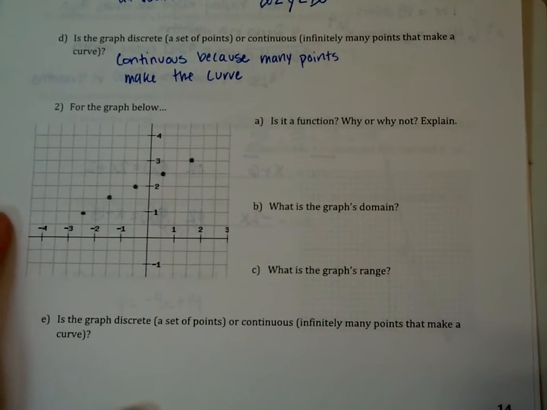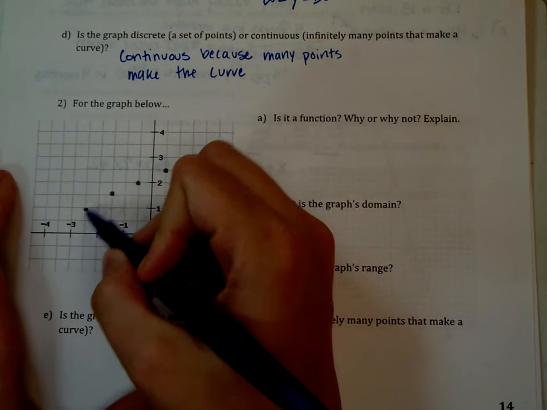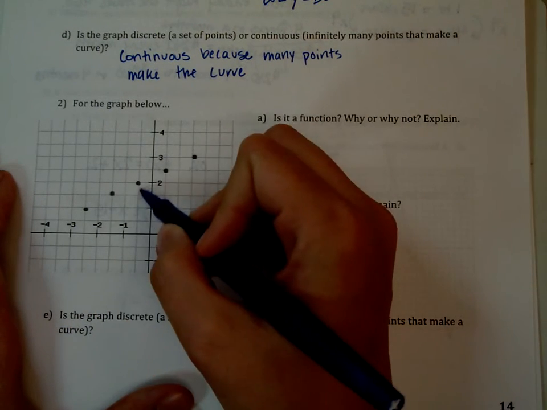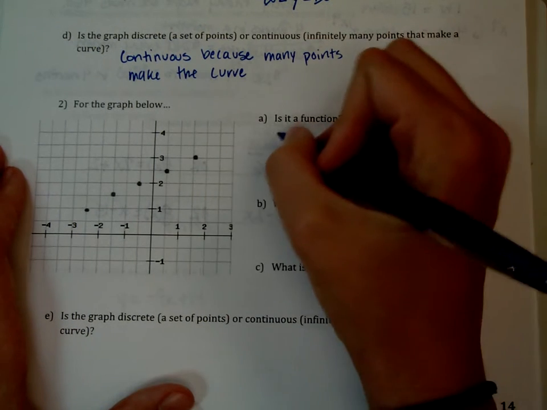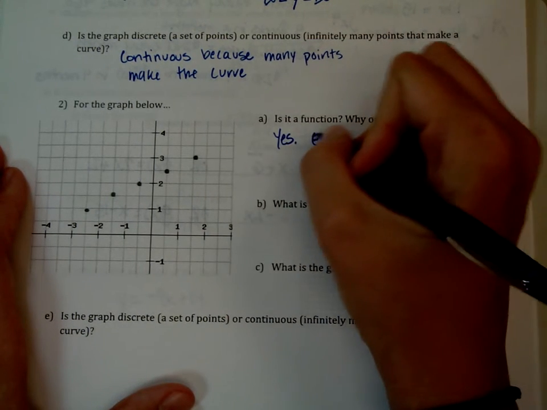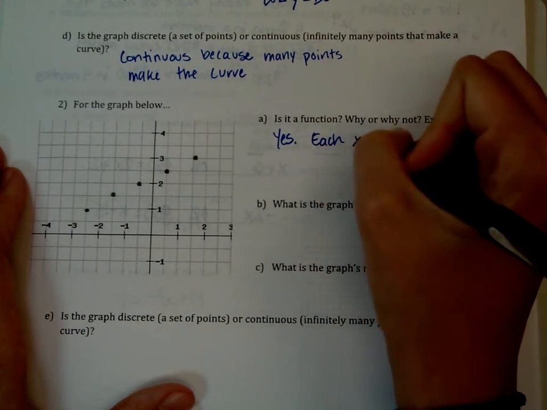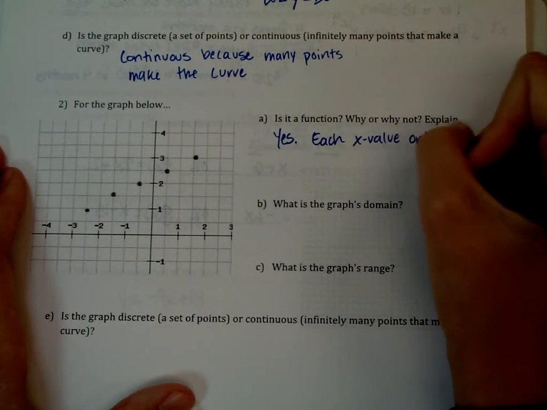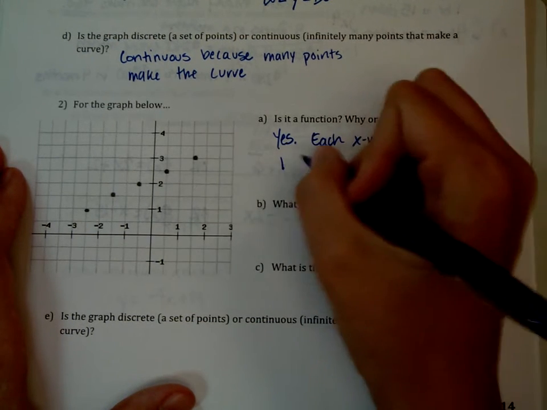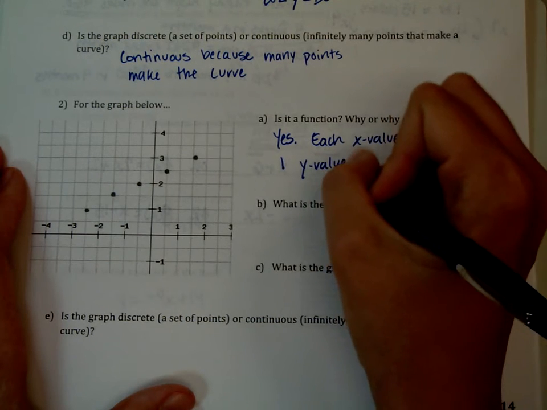All right, let's look at the next one. So is this one a function? Does each x value only have one y value? Yes. Each x value only has one y value.